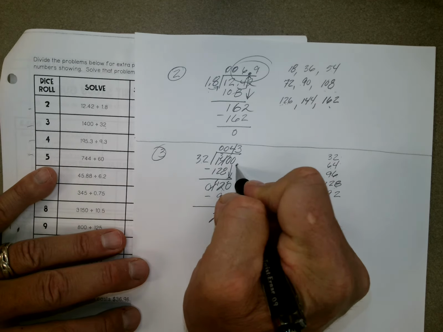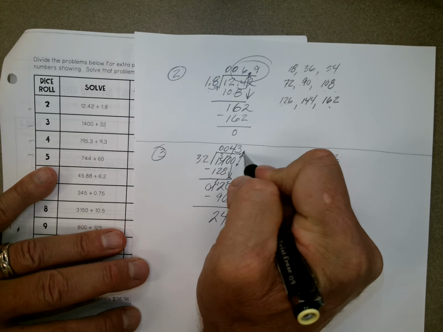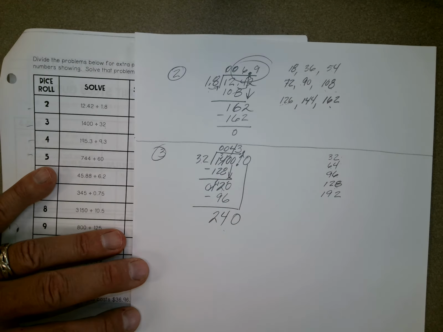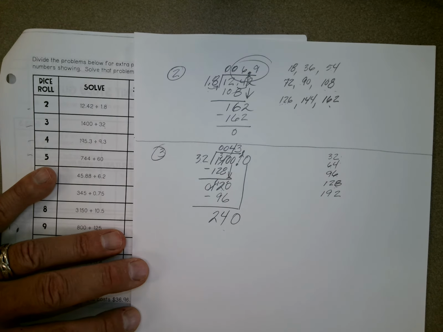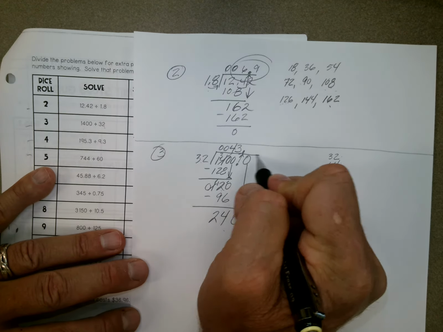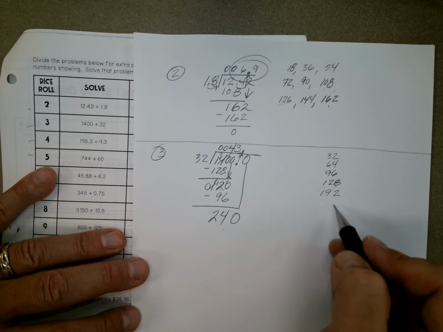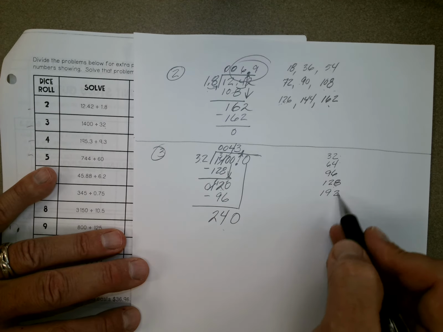Now, we have an issue here. We have to insert our decimal, put it up into our quotient, and annex a 0 and bring it down, right? Oh, boy. Okay, so I'm going to go ahead and extend this bar out a little bit, and sometimes you have to do that.